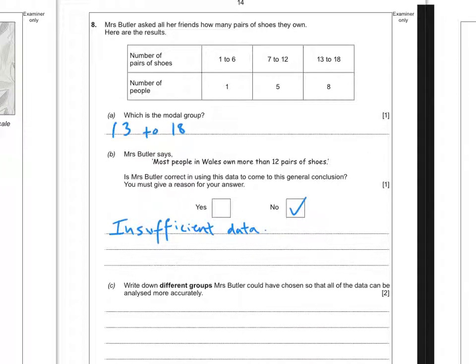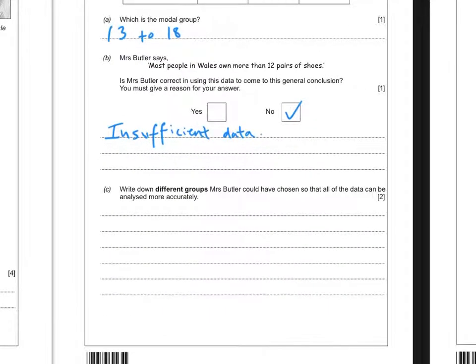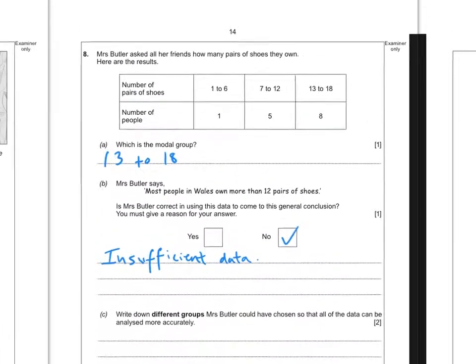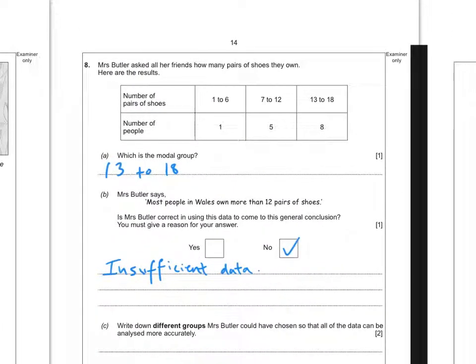And then for part C, write down different groups Mrs. Butler could have chosen so that all of the data can be analysed more accurately. And what they mean by that is, at the moment, being only 3 groups between 1 to 18, they're quite broad groups, so they're trying to say to us we need to divide this space up so we can analyse it a bit more accurately.